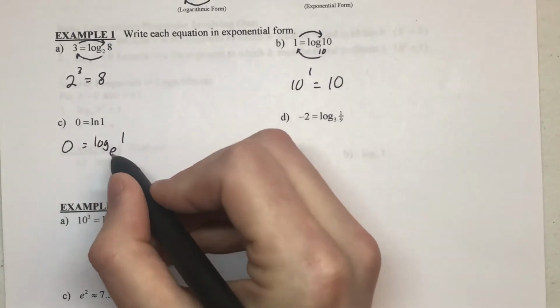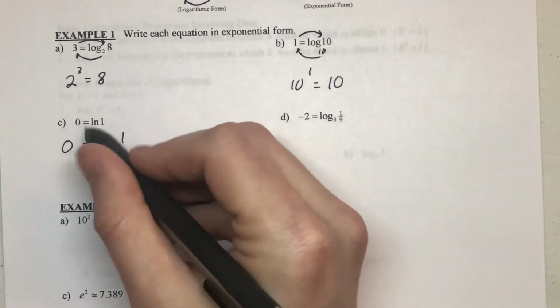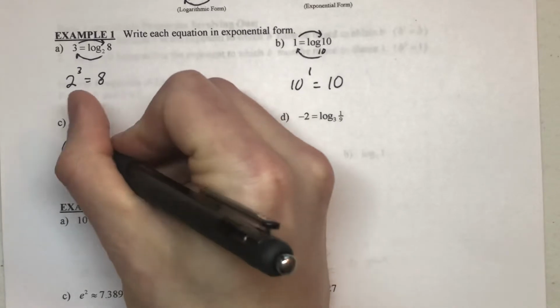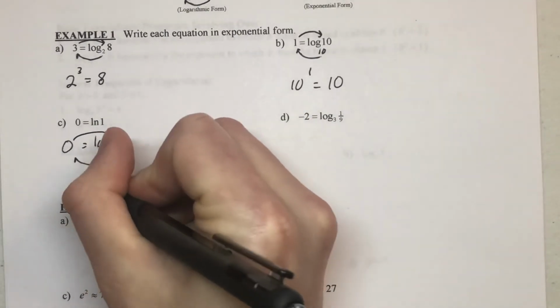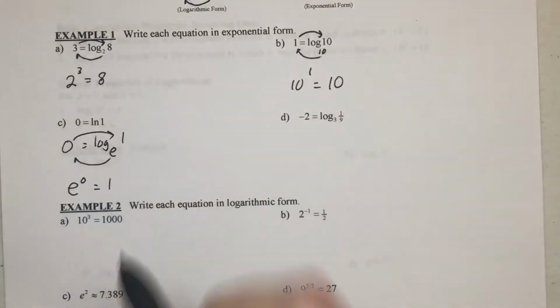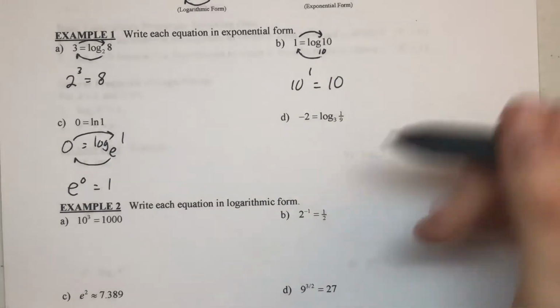So if you have a log base that specific number, that happens a lot where we actually give it its own notation and called it ln. And now, if we use our cycle, it's telling us that e to the 0 equals 1, which definitely makes sense because anything to the 0 is 1. And we'll actually come back to that idea as well later on.